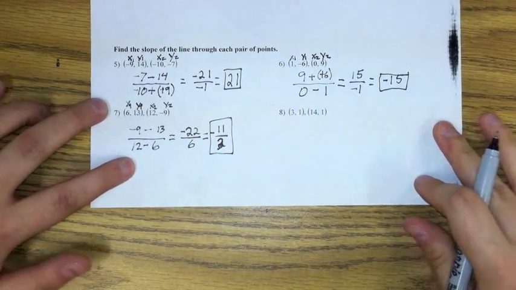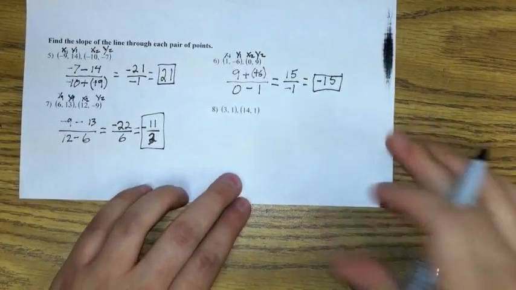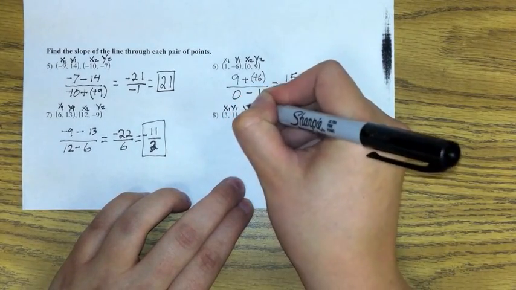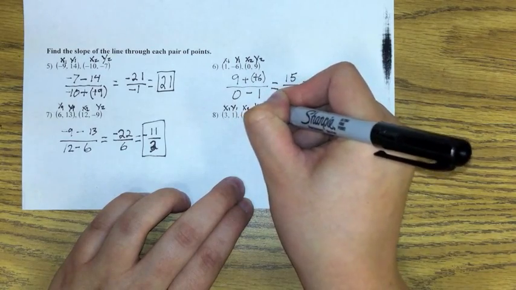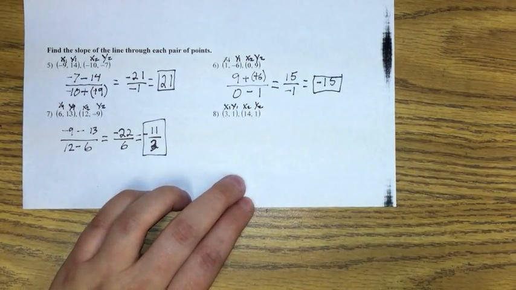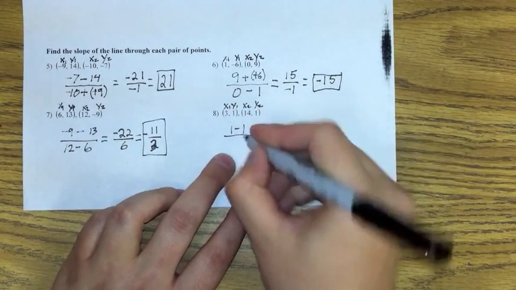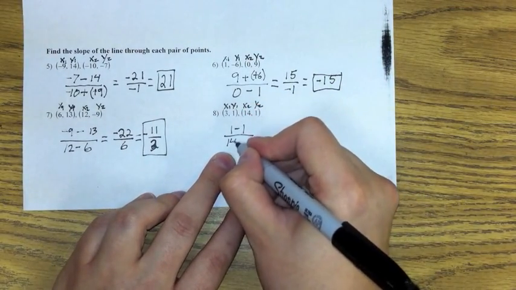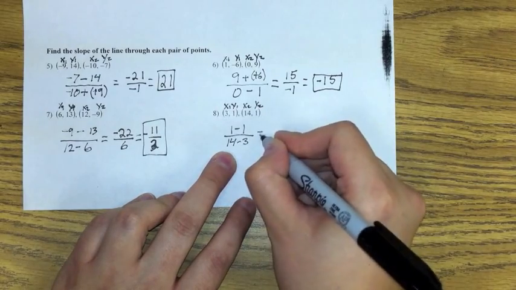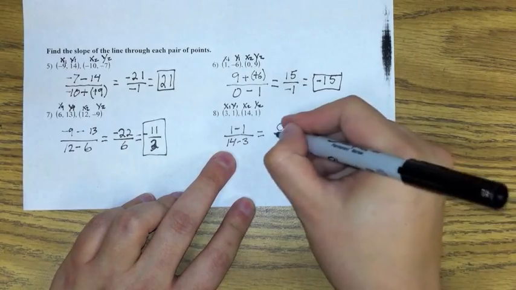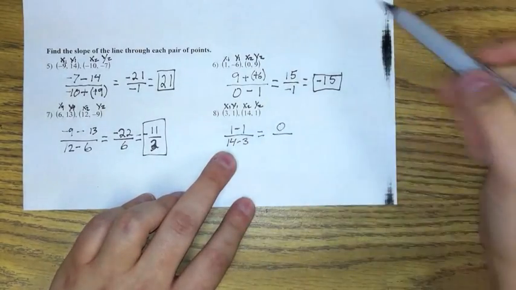All right, I threw this one in here. What's going to happen on this one? Well, once you label, you can see that we have some things that are exactly alike. What's about to happen? We'll take a look. We got 1 minus 1. And then on the bottom we have x2 minus x1. Ooh, okay. 1 minus 1 is 0. Do not panic. It's okie dokie.